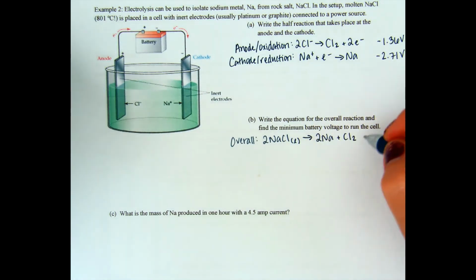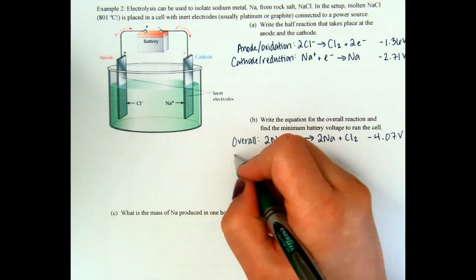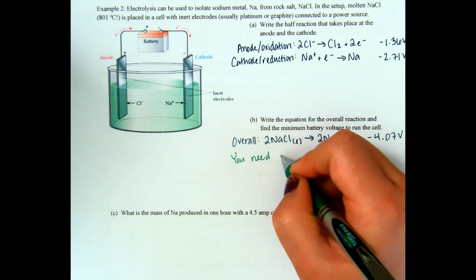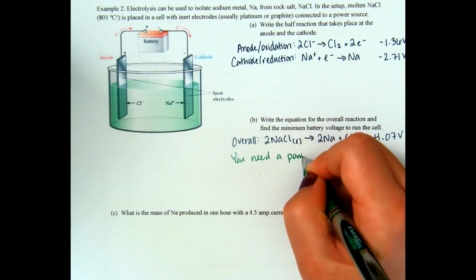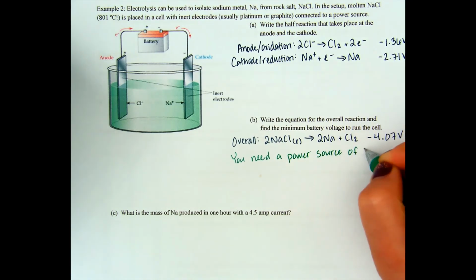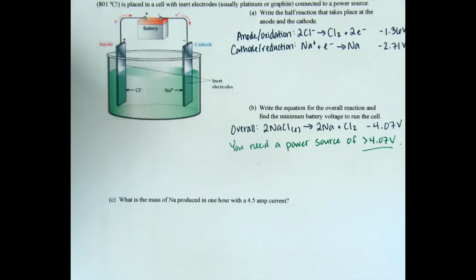In doing so, you need 4.07 volts. So that means you will need a power source of greater than 4.07 volts to run it. Greater than, not equal to.